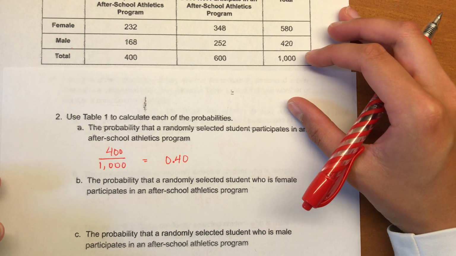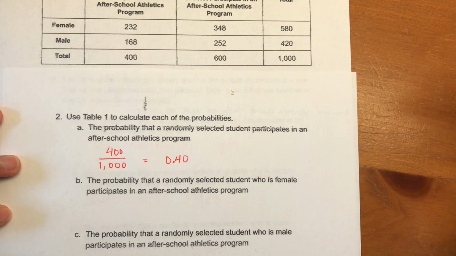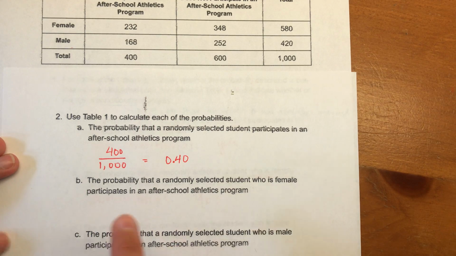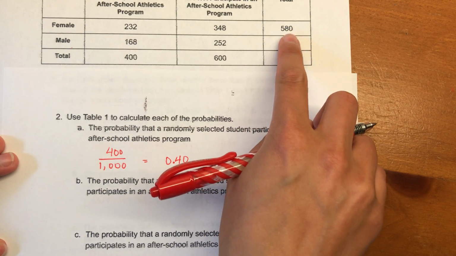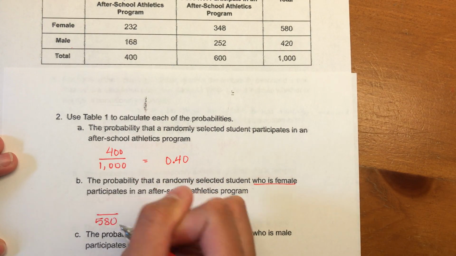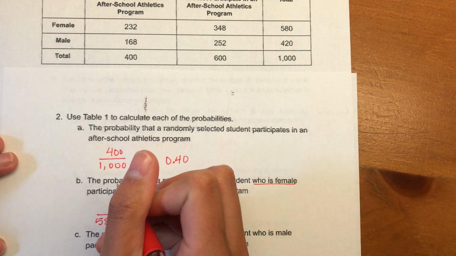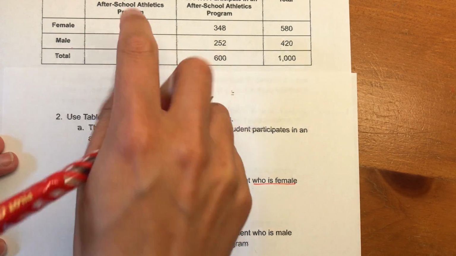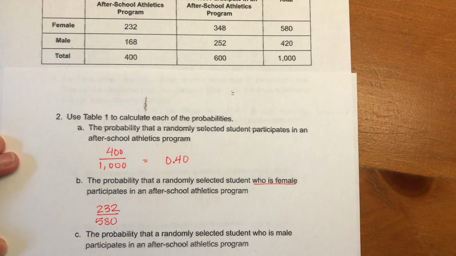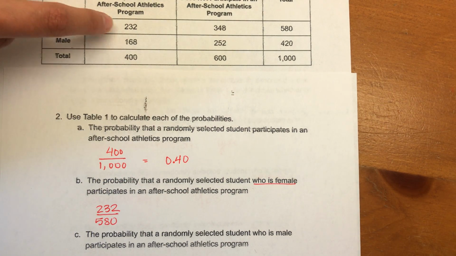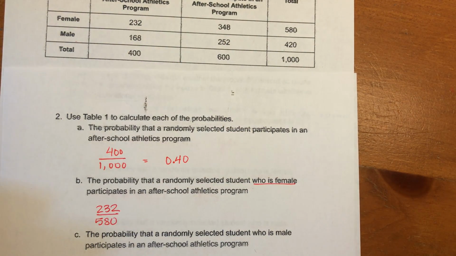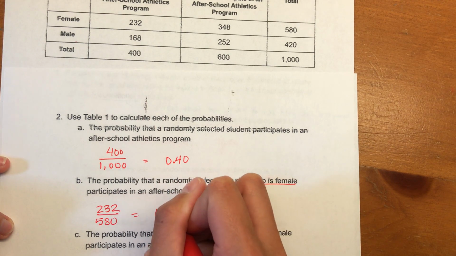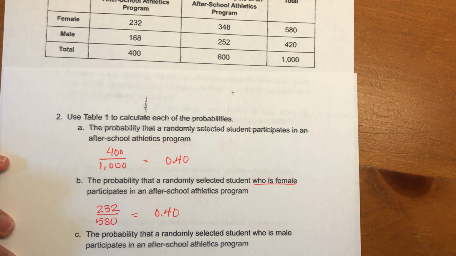Okay, part B is the probability that a randomly selected student who is female participates in an after-school athletics program. So if we know the condition is female, that means our total is going to be the total number of female students, and that will be our denominator. And then participates in an after-school program and is female will be 232. So that's the number of students who are female and participate in athletics, divided by the total number of students who are female. And we get 0.40. That's the probability. We're not going to write the percentages because they're asking for probability.